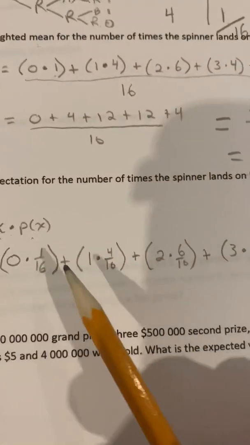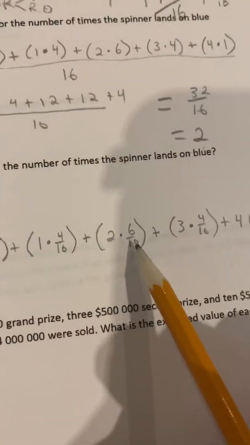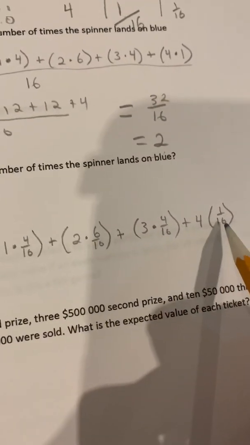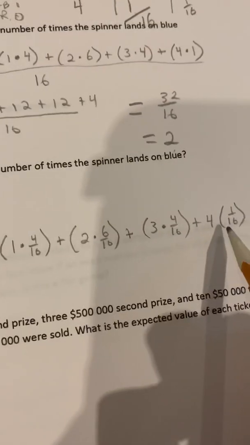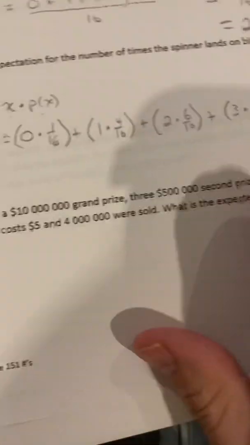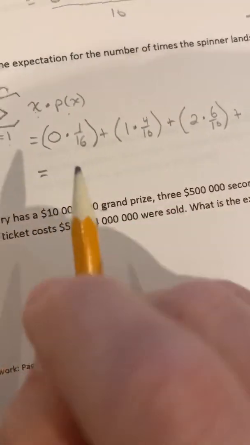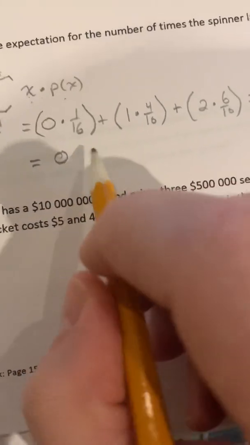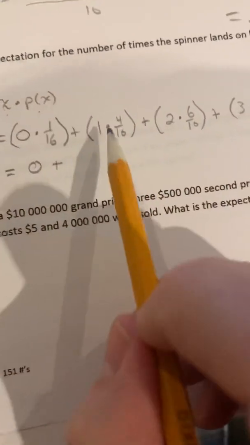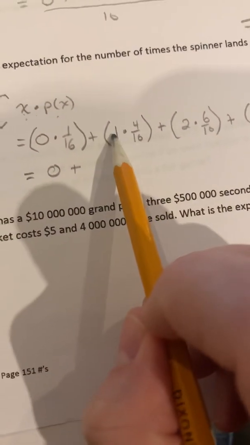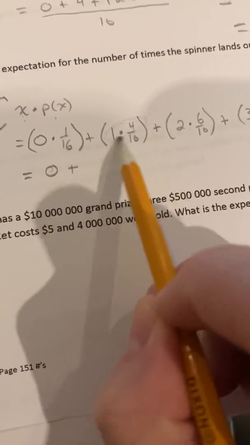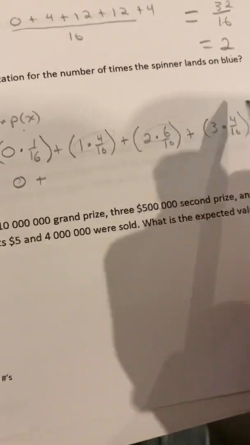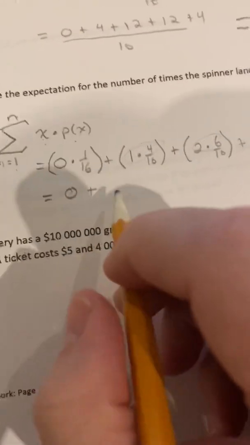Okay, as you will notice, I didn't use the reduced fractions. I just kept them as the original fractions, and the reason for that is it's easier to add them at the end. You'll see here. So 0 plus, remember when we're multiplying, the numerators together, the whole number. So 1 times 4, 2 times 6, 3 times 4.